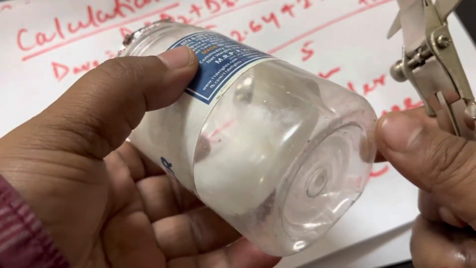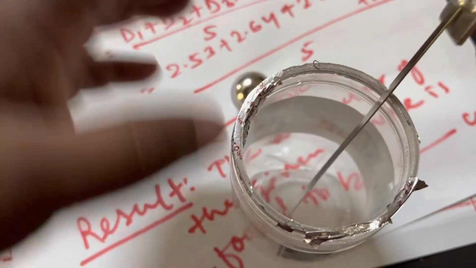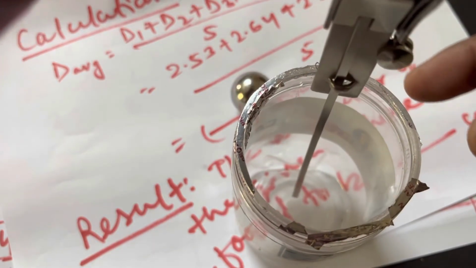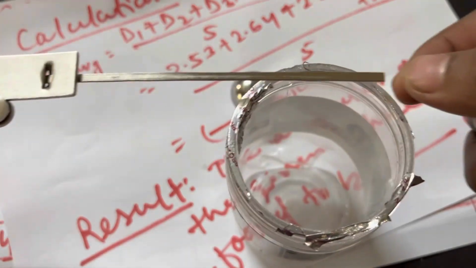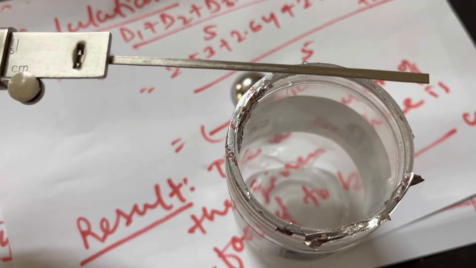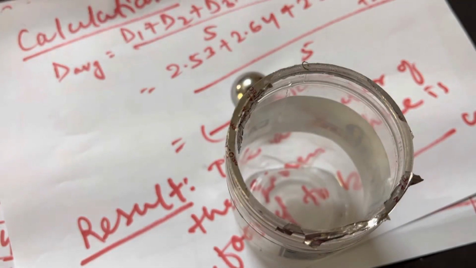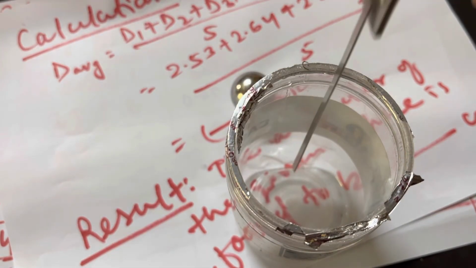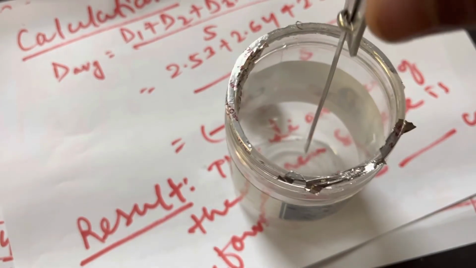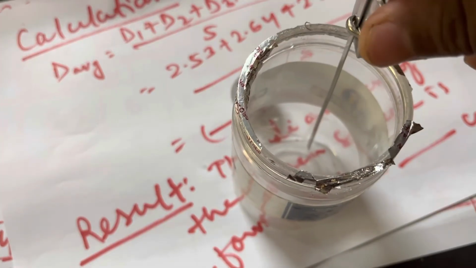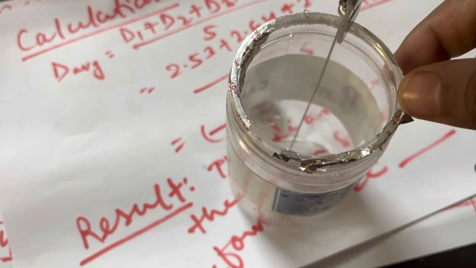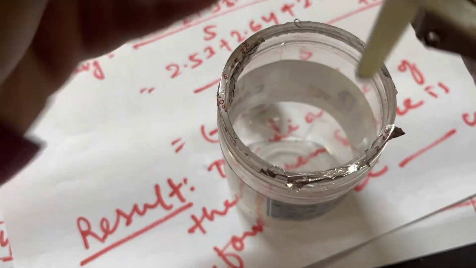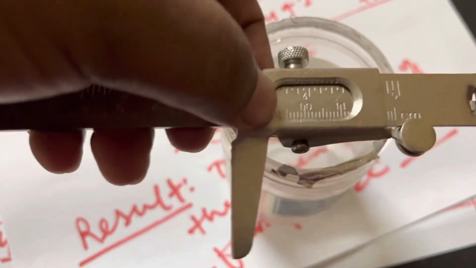But because a little bit of problem or thickness may be there, it is better to use this one to measure the depth. You put it like this, keep on moving this slider, and when it just touches the bottom, you remove it and note down the length.